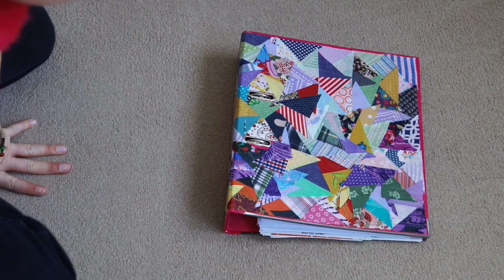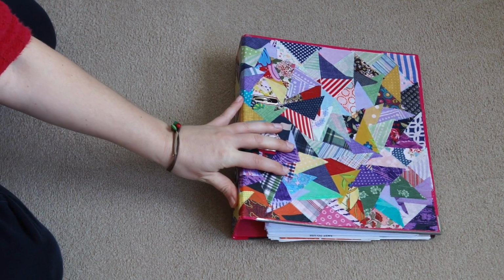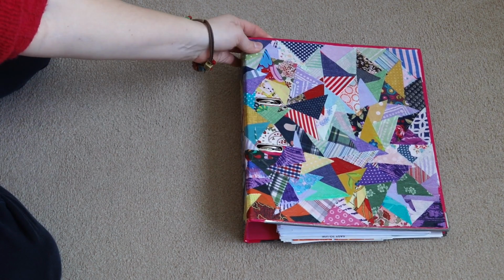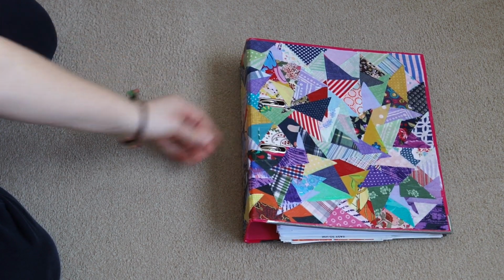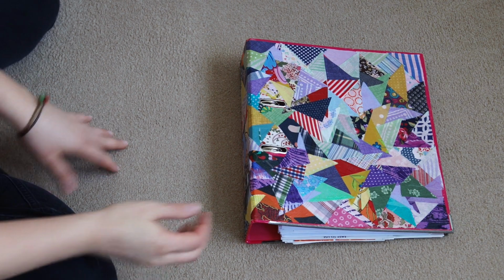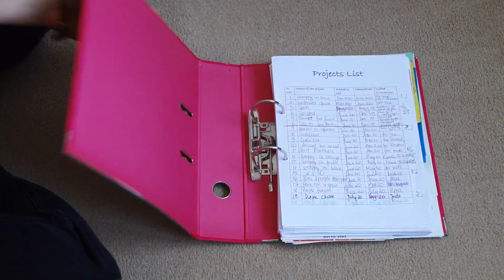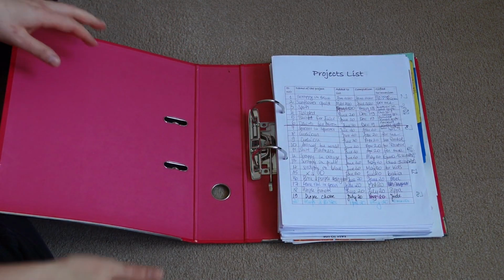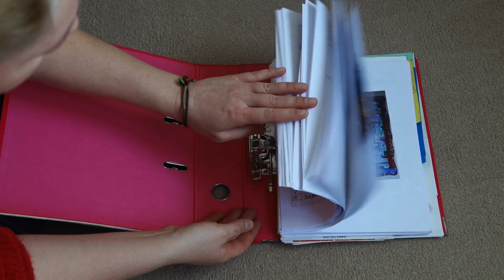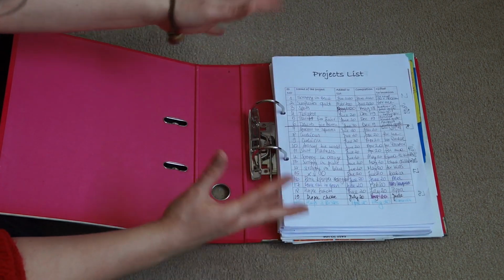So I hope you saw one of my previous tutorials about how I made this cover for this normal file folder, and I did say that I will make another video about what I've got inside, and it is my quilters folder. I keep in here all the projects I've made, to track, and some other bits and pieces. So I will show you how it's organized.